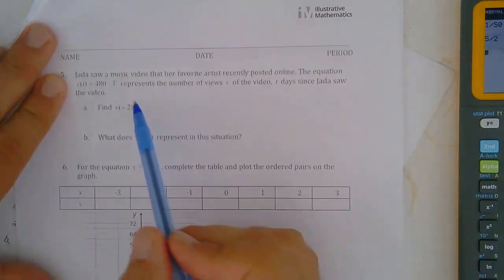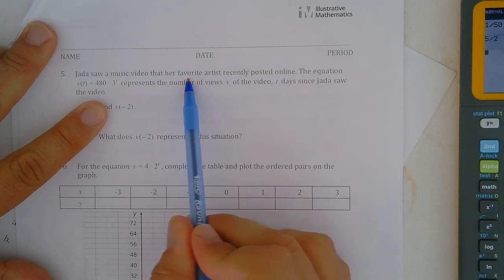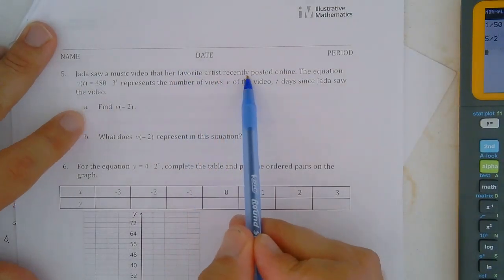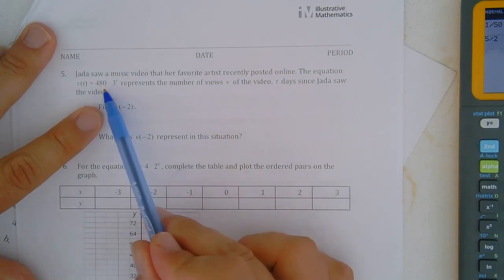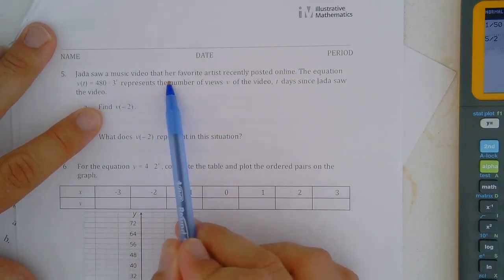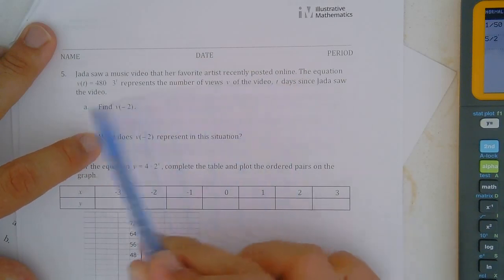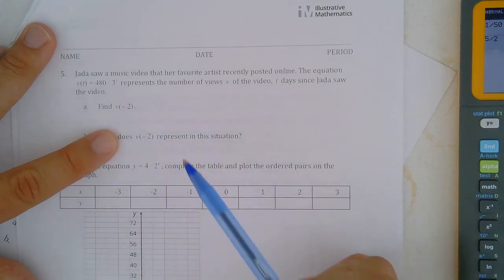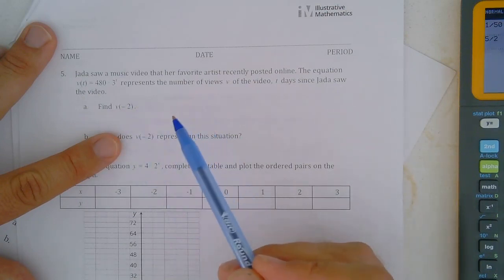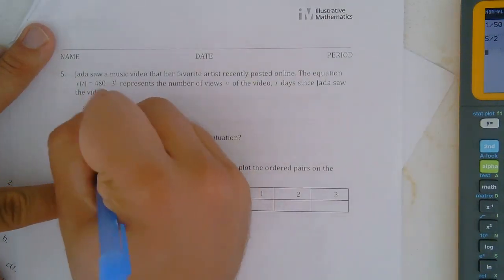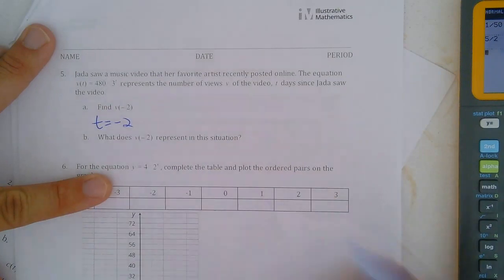So now here, Jada saw a music video that her favorite artist posted online. The equation V of t is 480 times 3 to the t, and represents the number of views it got in t days. So V of -2 means t equals -2.